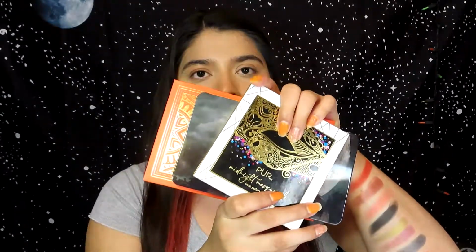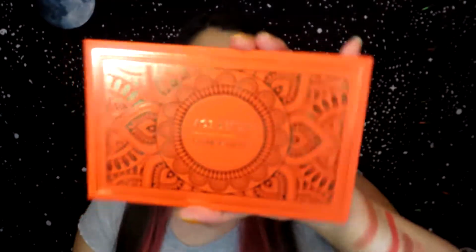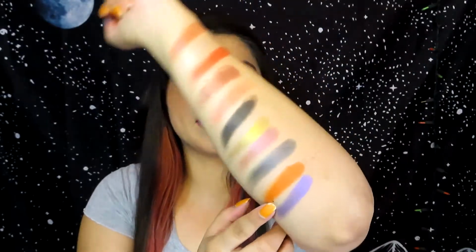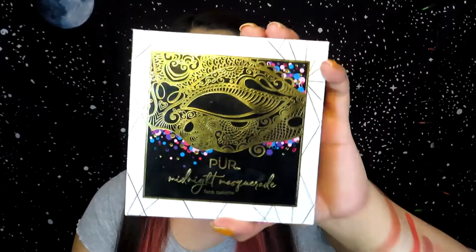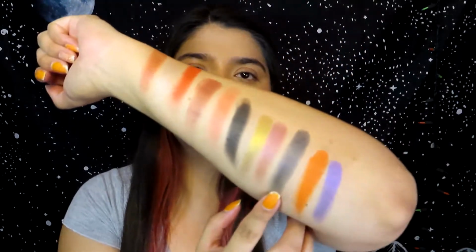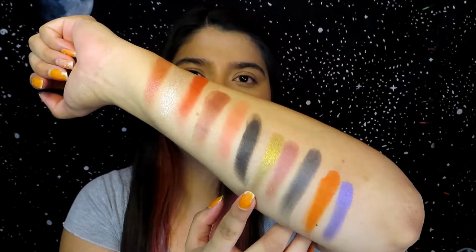And then in my Halloween project pan, I do have 3 eyeshadow palettes. And in the Ace Beauté Flare palette, I have the orange one, which is called Pumpkin. That is this shade right here. And then I also have the Pure Midnight Masquerade palette. And from this palette, I have 3 shadows, which are these 3 down here: this black, this pinky red, and this gold.